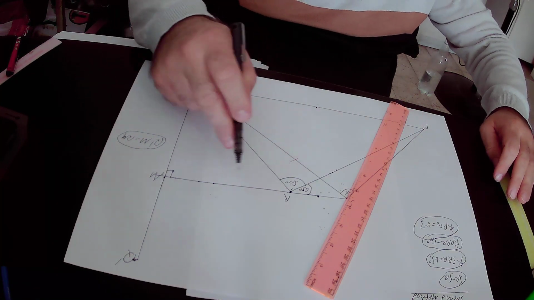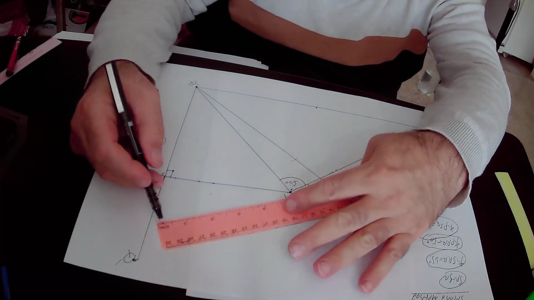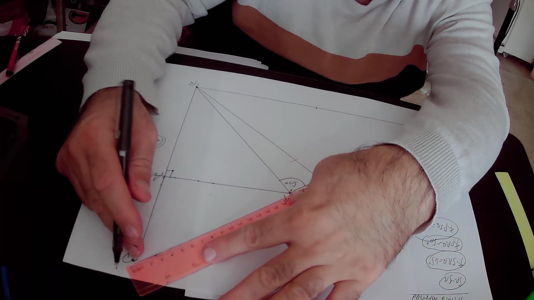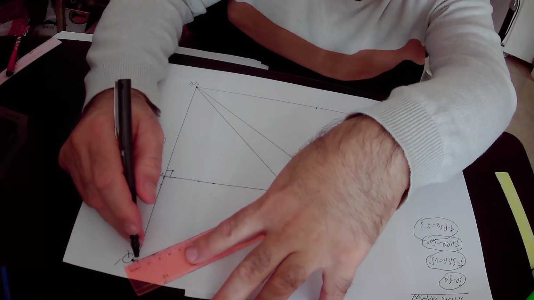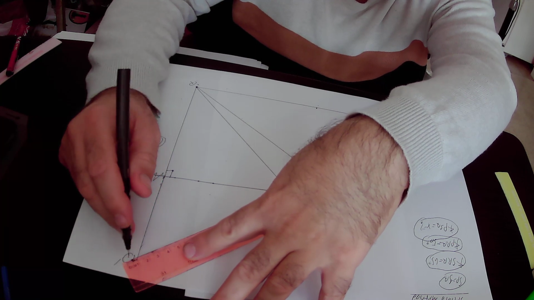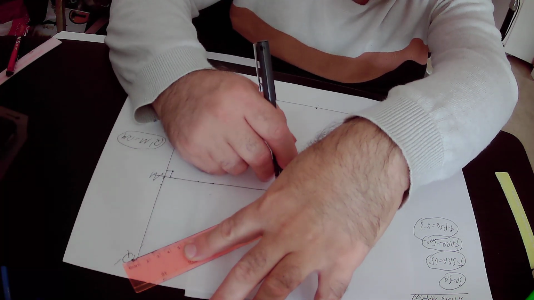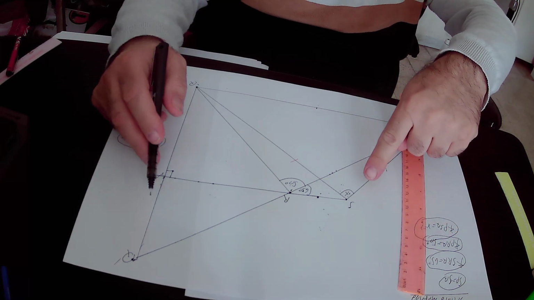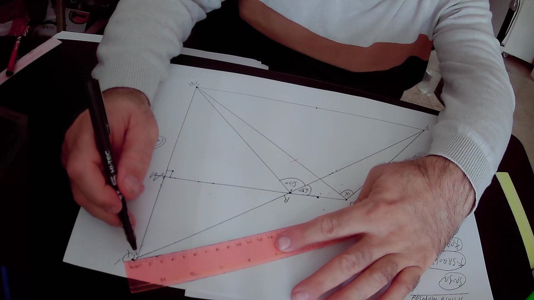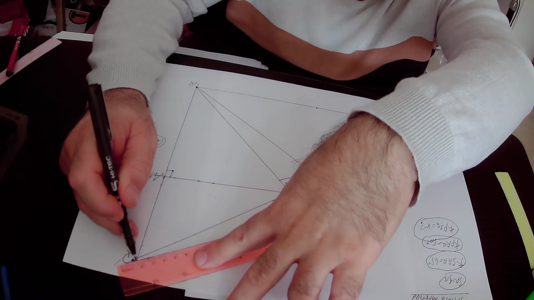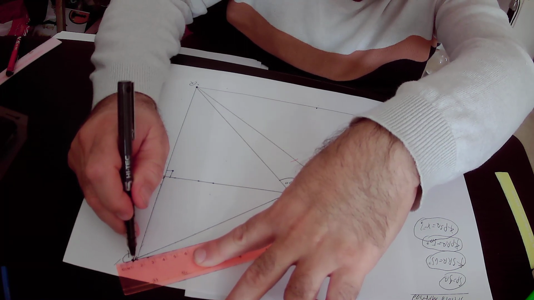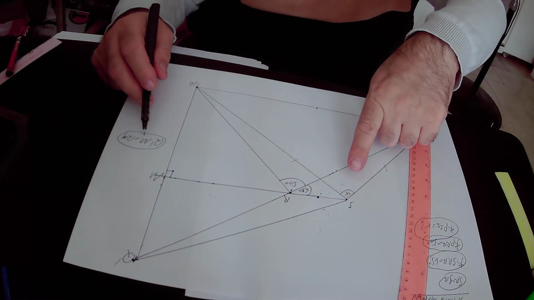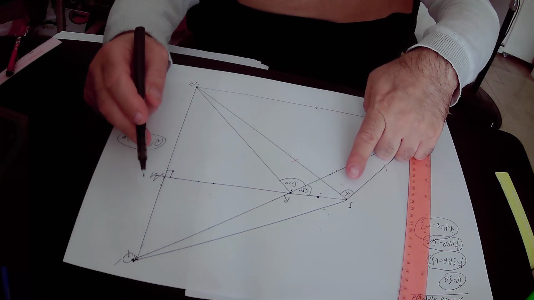Then we will join together points R and Q dash by a straight line. Join together points R and Q dash by a straight line, and we will also join together points S and Q dash by a straight line. I'll repeat again. We join together points S and Q dash by a straight line.